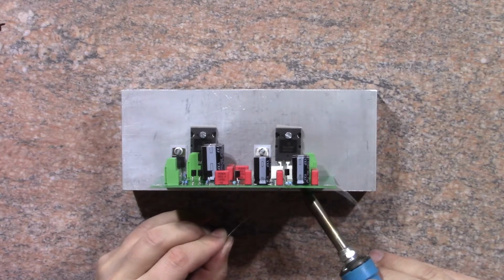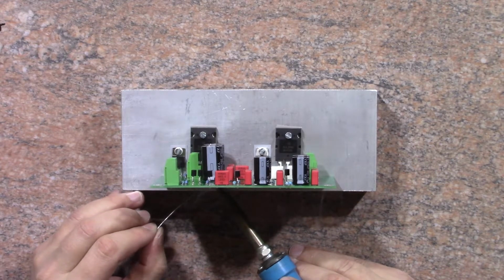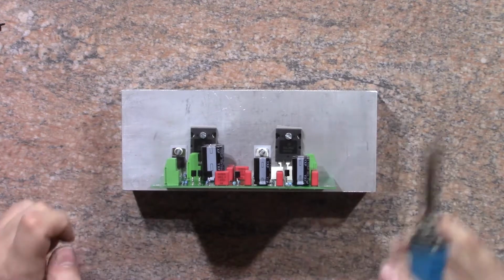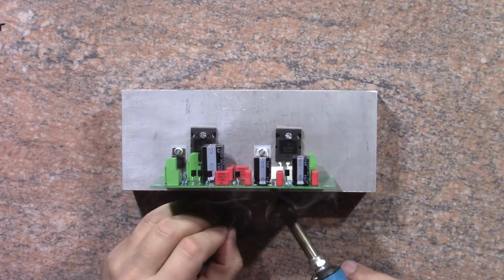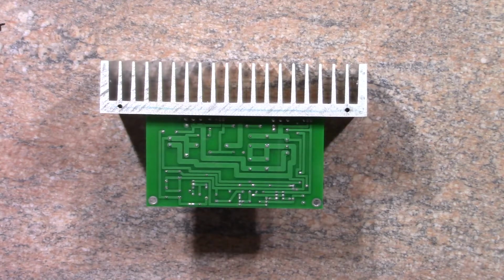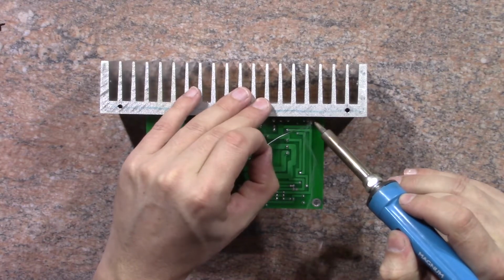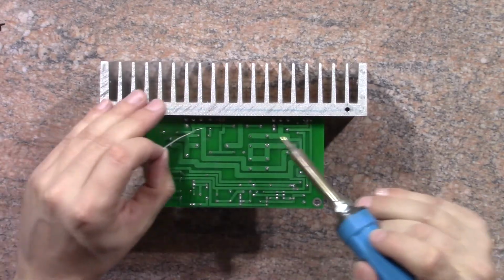Solder one leg on this side, one leg on this side, and then already it should be in place, and I can continue to solder the rest of the transistors. I can also turn the board around. That makes it easier to solder, because the solder will automatically run down onto the PC board.